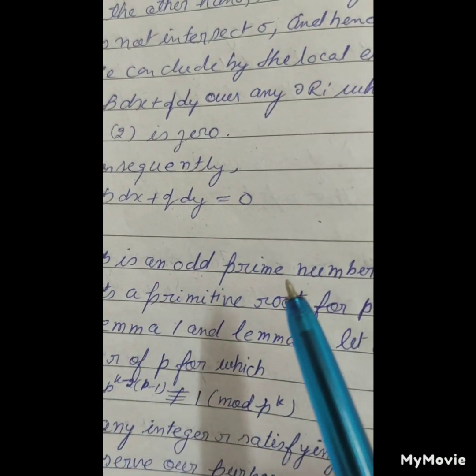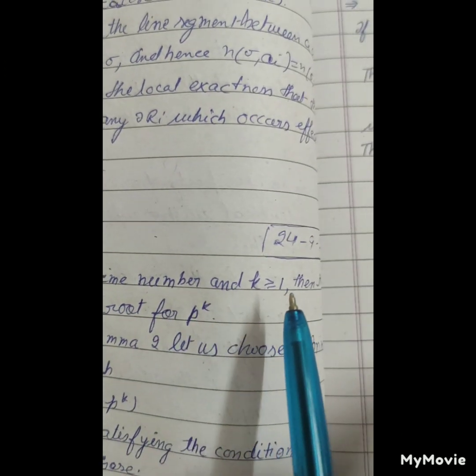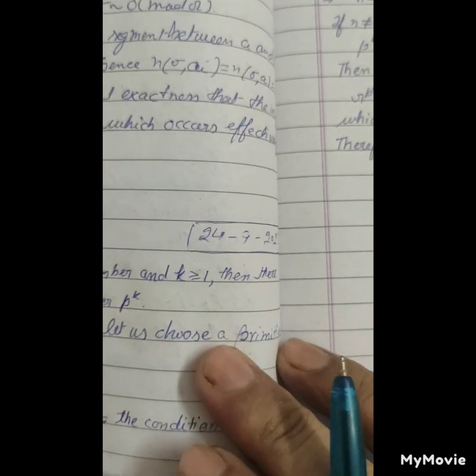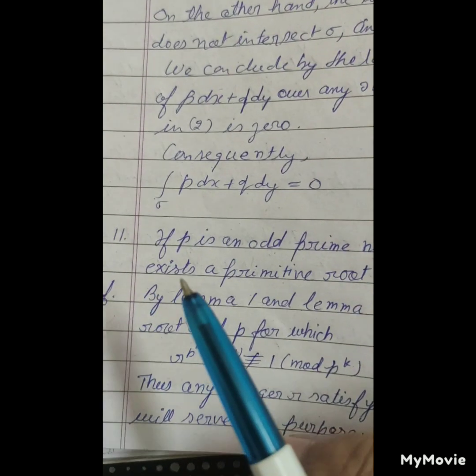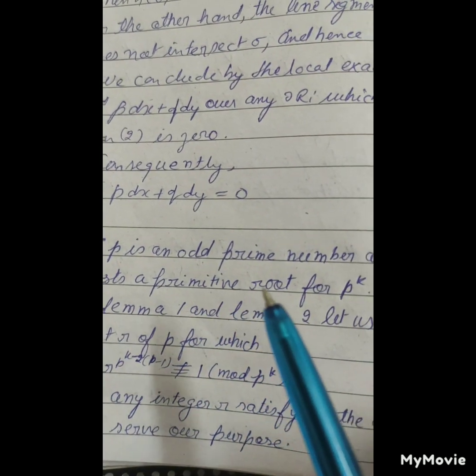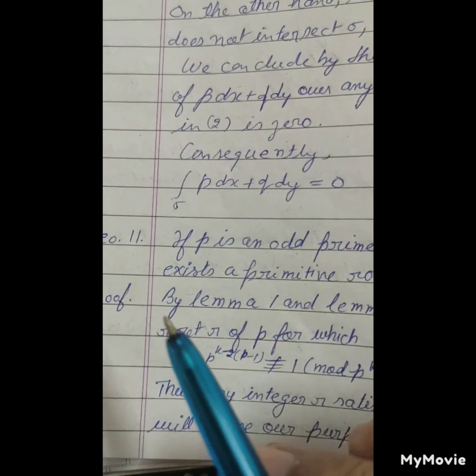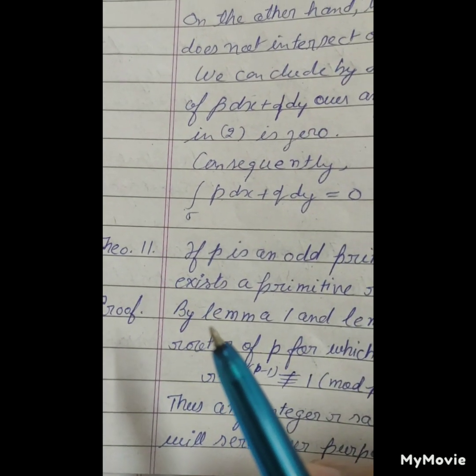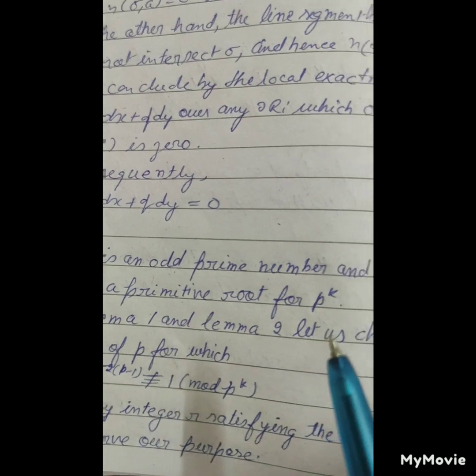If p is an odd prime number and k is greater than or equal to 1, then there exists a primitive root for p raised to power k. Proof by lemma 1 and lemma 2.